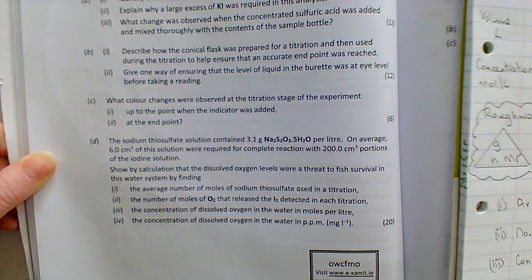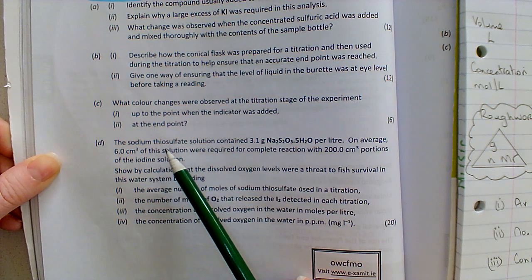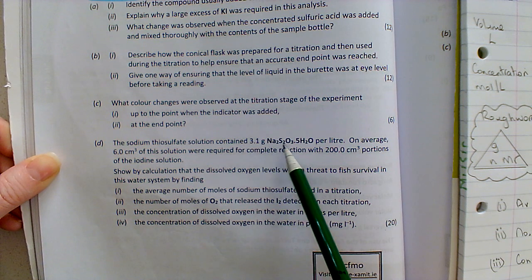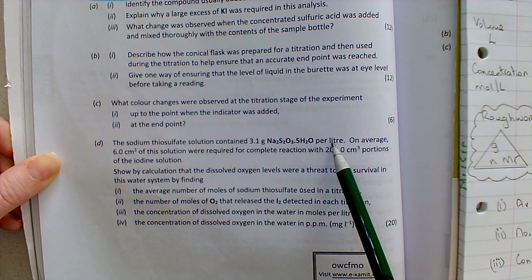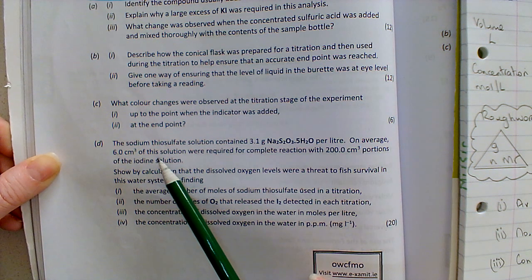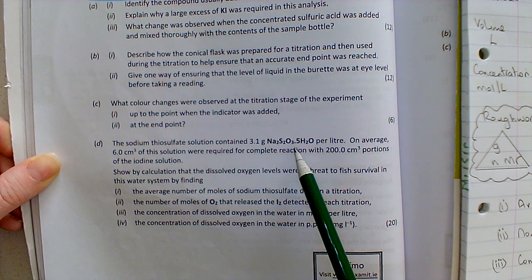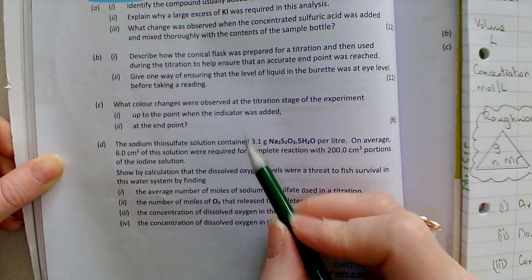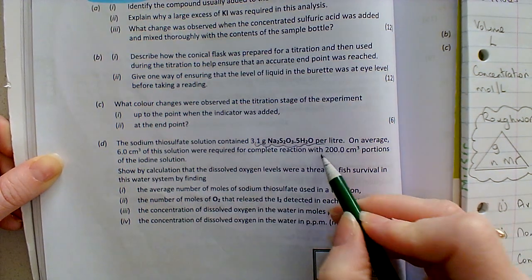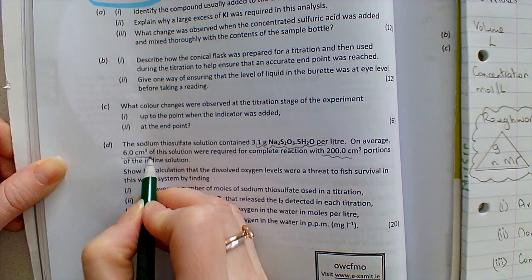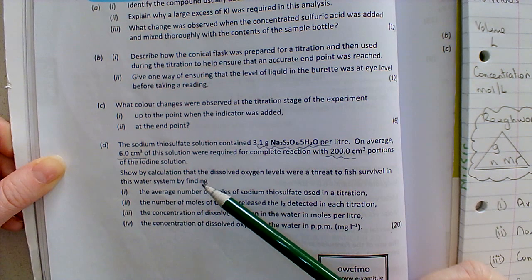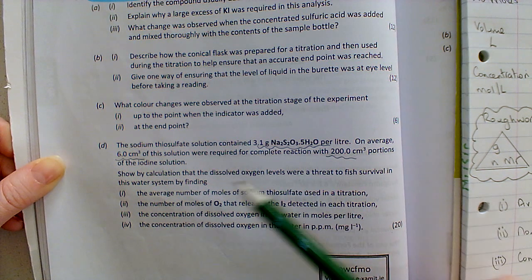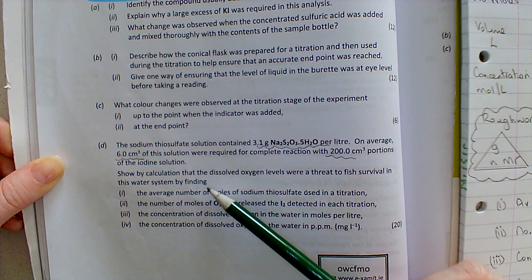We are told that the sodium thiosulfate solution contained 3.1 grams of sodium thiosulfate per litre. On average 6.0 centimetre cubed of this solution were required for complete reaction with 200.0 centimetre cube portions of the iodine solution. So we should be underlining or highlighting the important information in this section. We're asked to show by calculation that the dissolved oxygen levels were a threat to fish survival in this water system by finding the following.